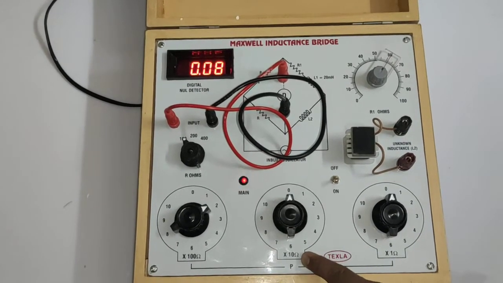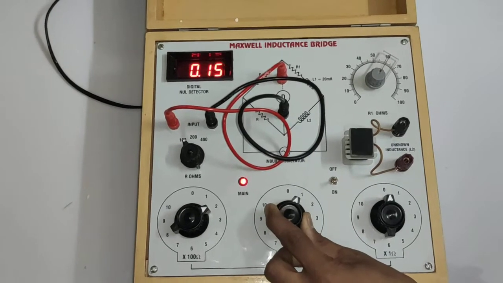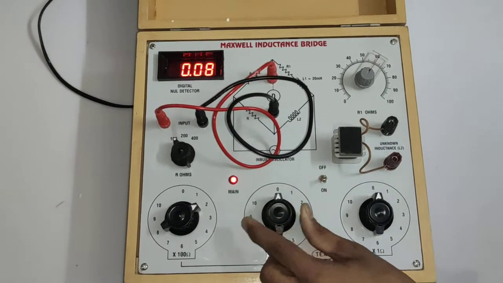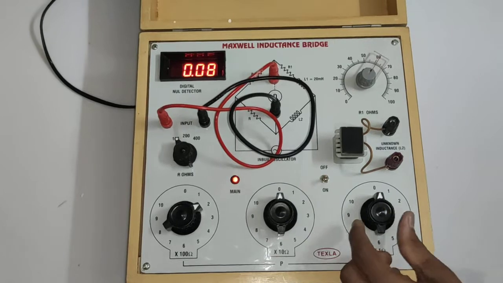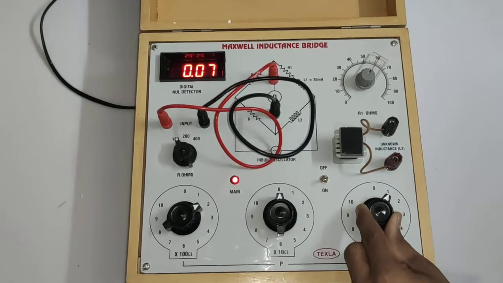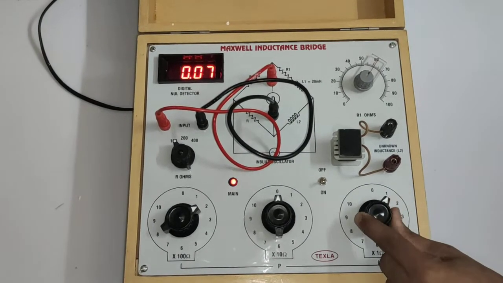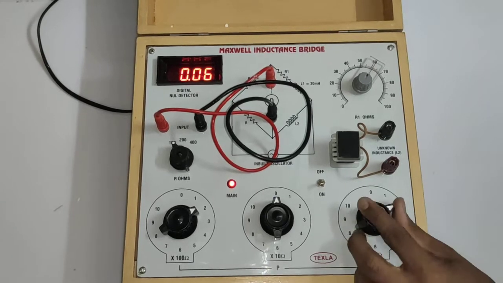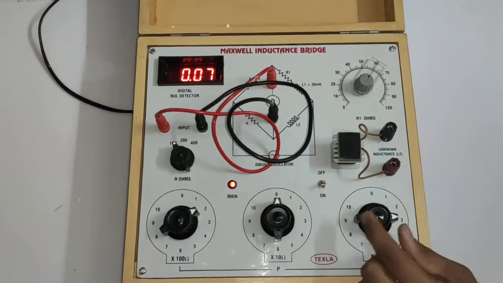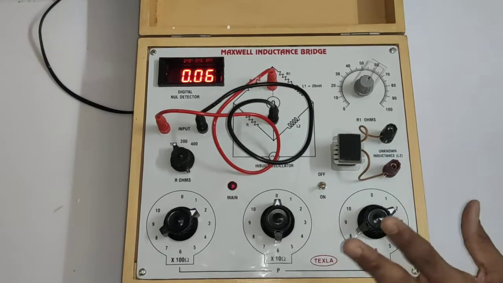Now I'm choosing for 10 into 10. It is increasing, so we don't need it; this is 0 only. Now in this one it is dropping. 1 into 1 dropping, 2 into 1. Now it is increasing. So this is the minimum position for this reading.